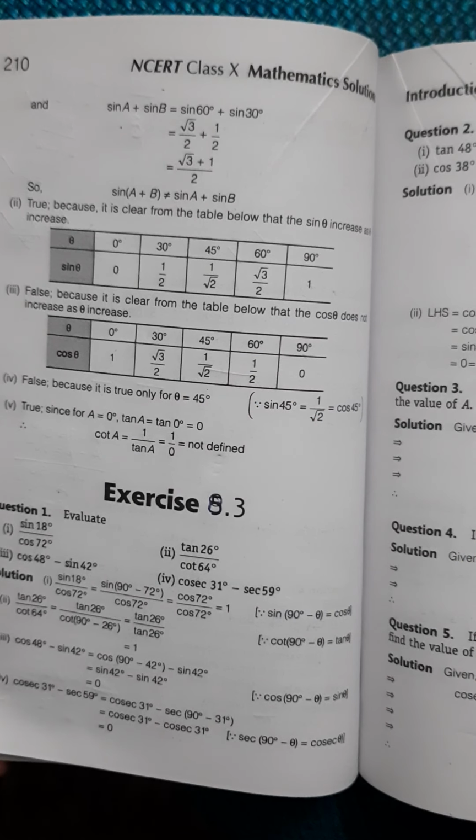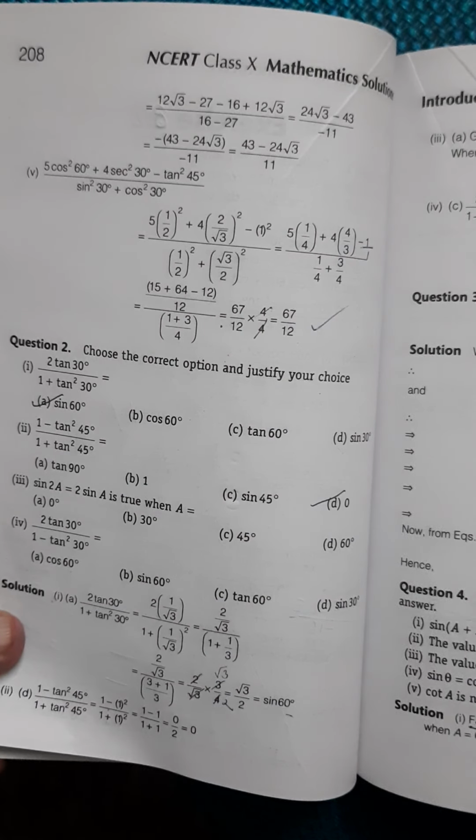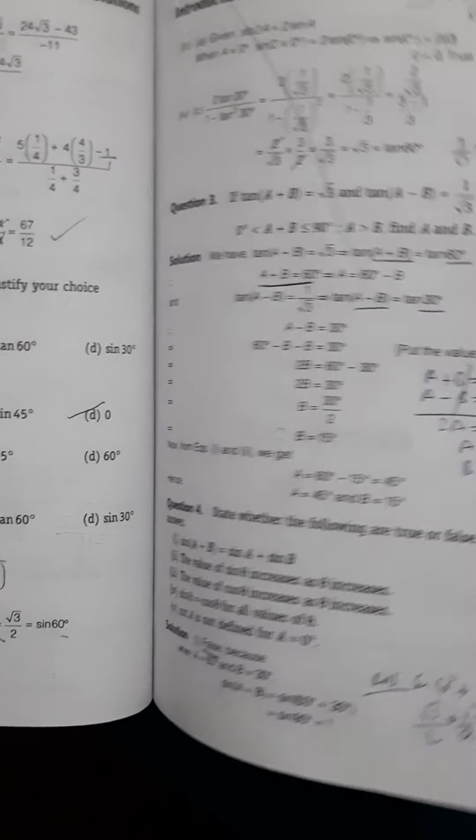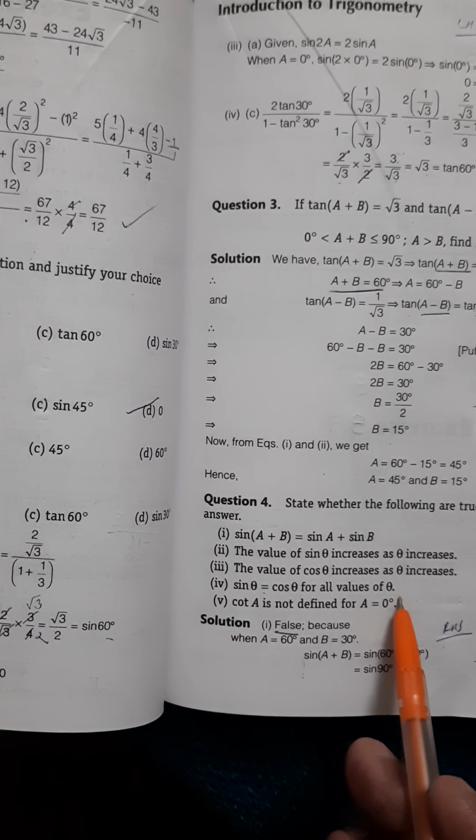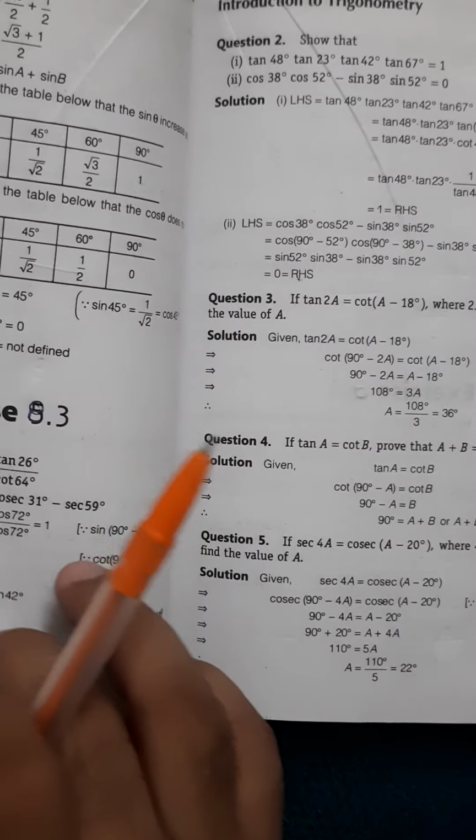Then the next part is false, because that is true only for 45 degrees. Because what does the question say? The question says, is it true for all values? See the fourth part. Sin theta equal to cos theta for all values of theta. That's the question. Now is it true for all values of theta?